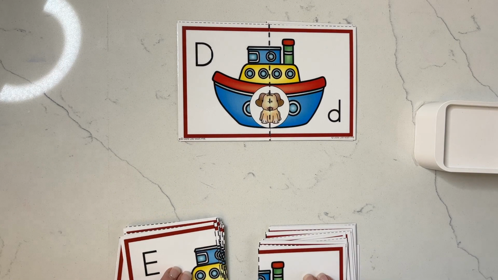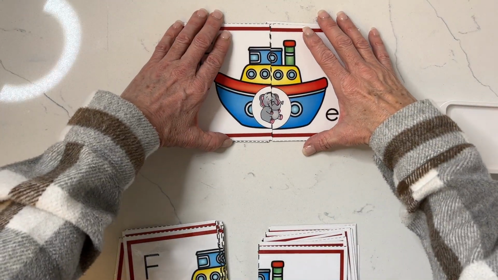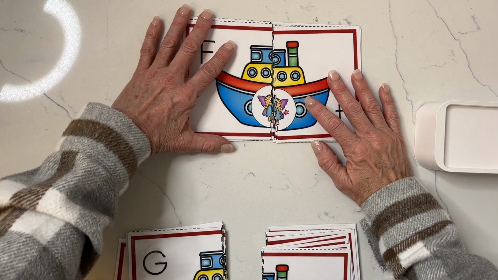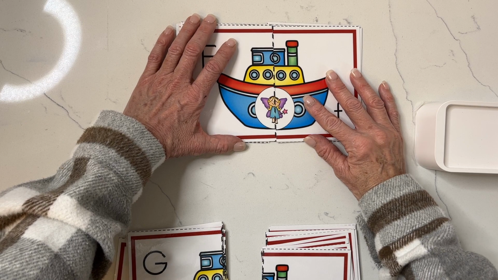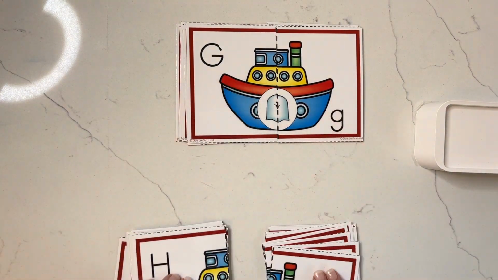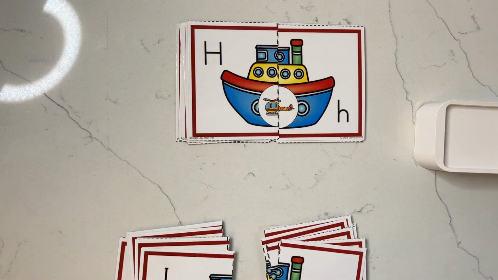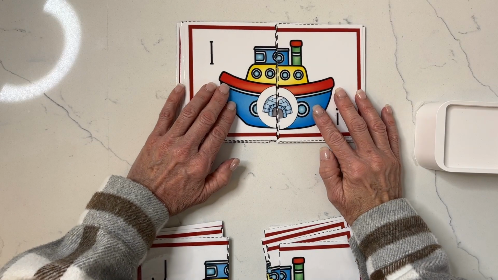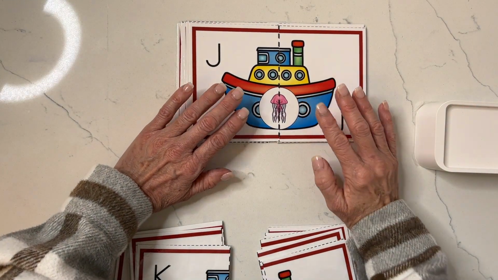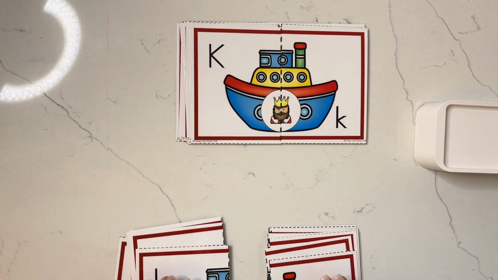They don't really know that here in America. Some people have electric cars, but elephant's easier. Ferry, and I guess I could have done an actual ferry, but they know that ferry more than the other. Ghost, helicopter. So I'm bringing in beginning sounds, letter matching, and as much unit vocabulary as I can.